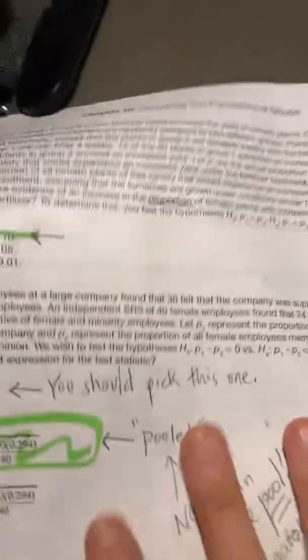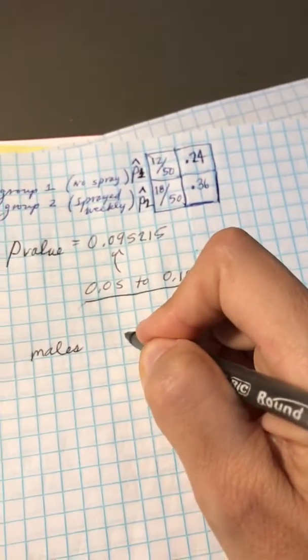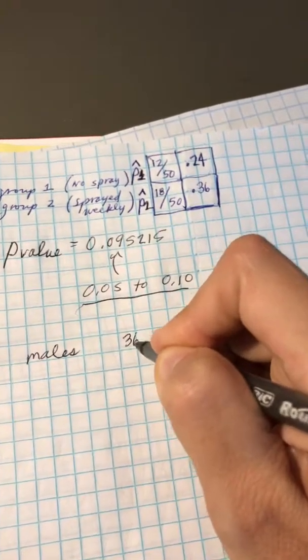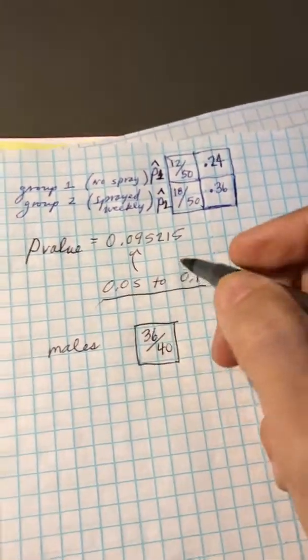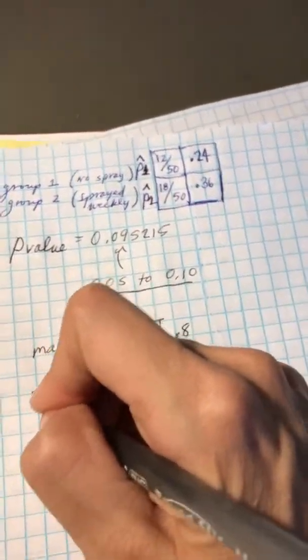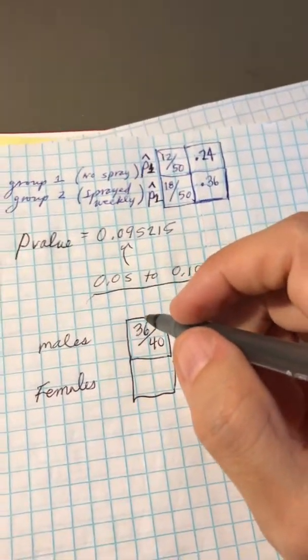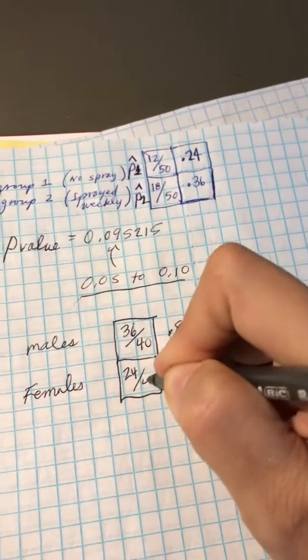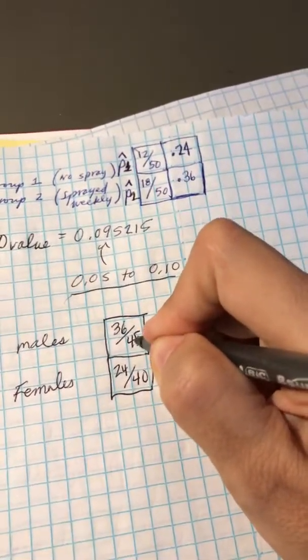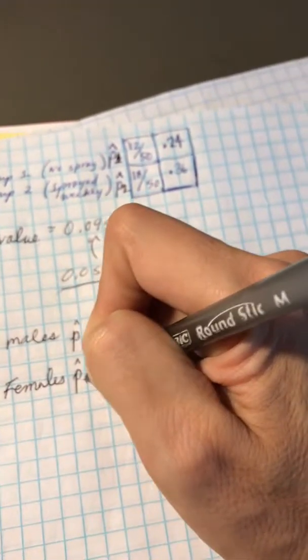So if I had this data, and we should collect it in our notes here. Okay, so I have my males, right? And my group of males, they said 36 out of 40. And that's 0.8. And then I have my females. And that was 24 out of 40. Oh, excuse me, I have 45 males. And so that is my P hat.